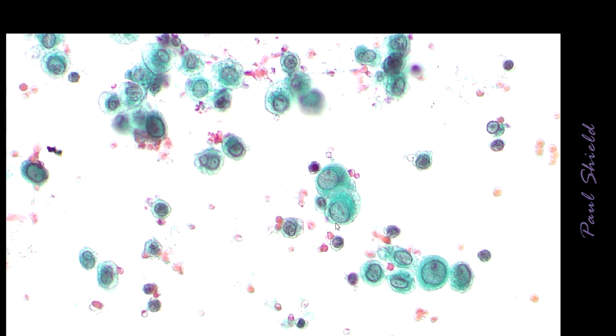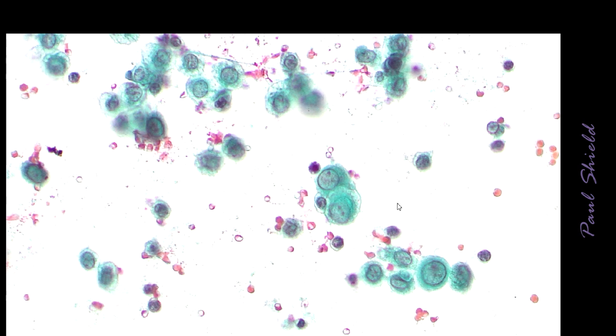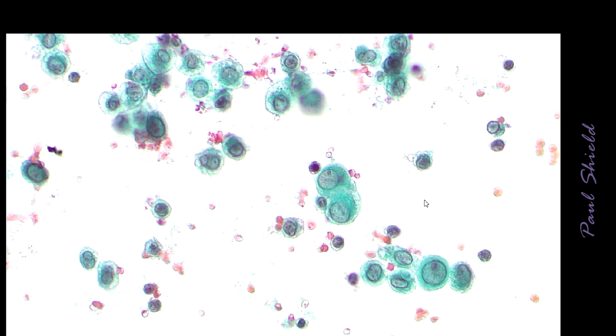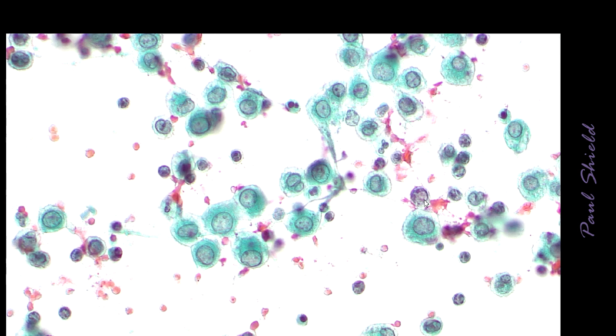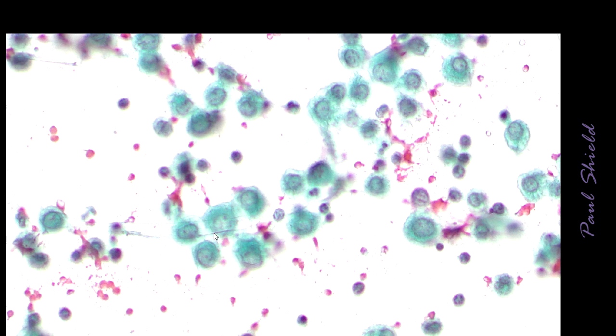They have a lacy border around the outside there, and a little window in between the two cells where they meet. Notice how pale the chromatin is on these. So it's hypochromatic, really, with little nucleoli. Most mesothelial cells will have nucleoli, and sometimes they can be quite prominent. So they're not a useful feature in terms of is this normal or abnormal.